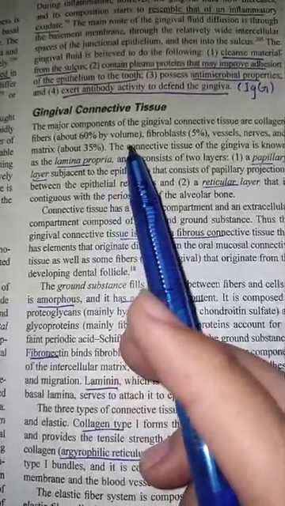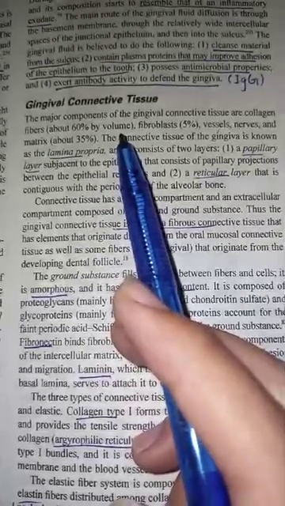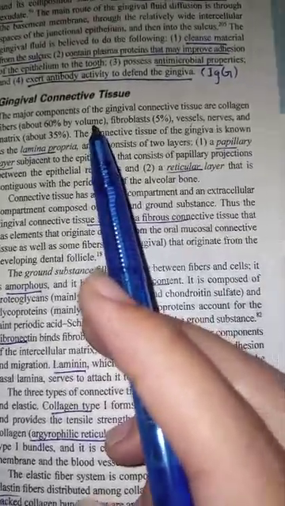So today we're going to study a very important topic which is related to periodontology subject. So let's start it. Bismillahirrahmanirrahim.